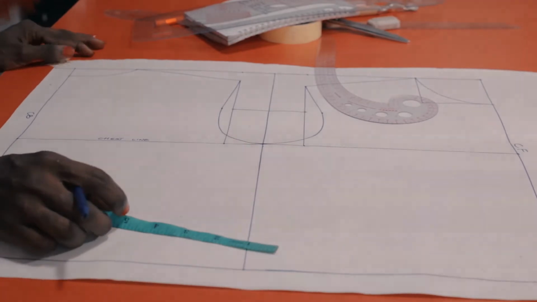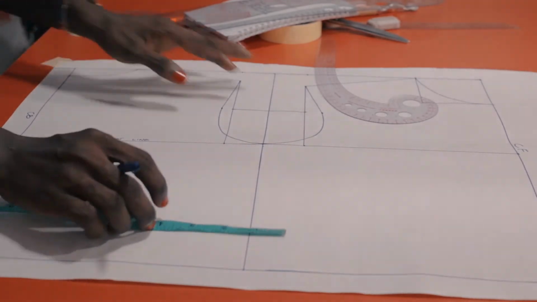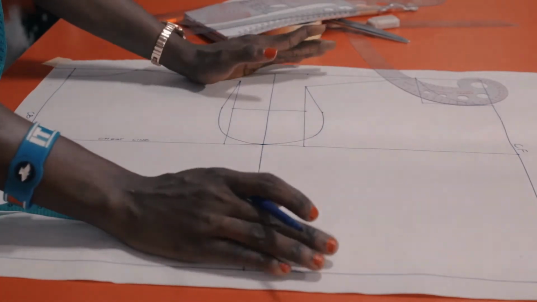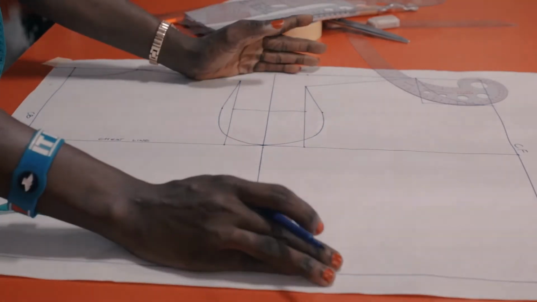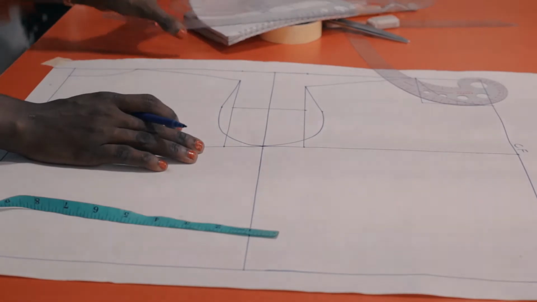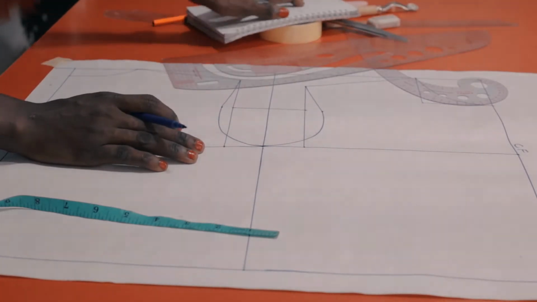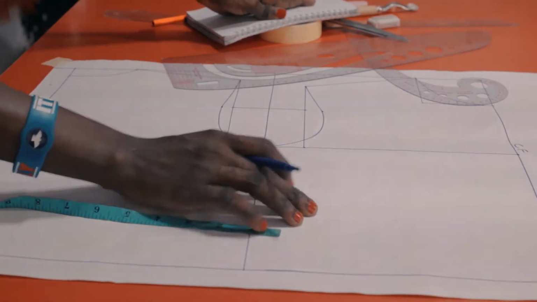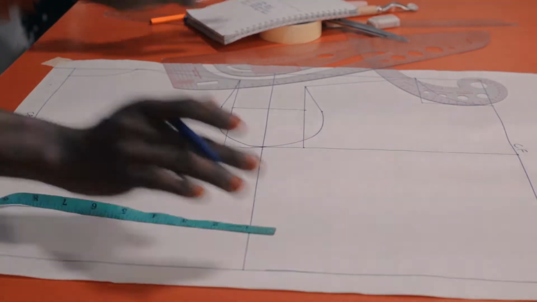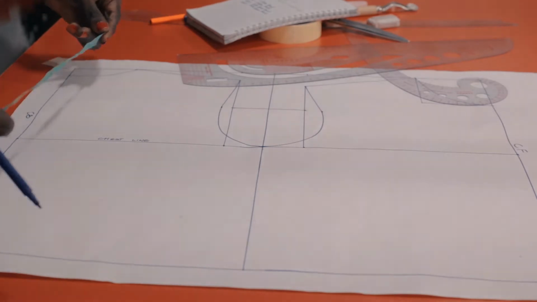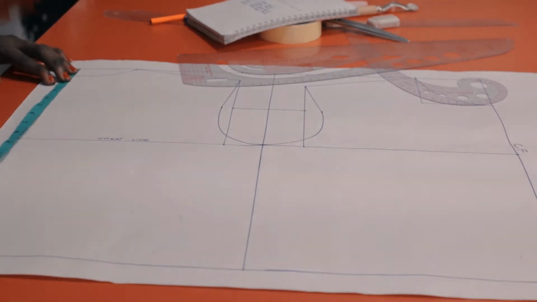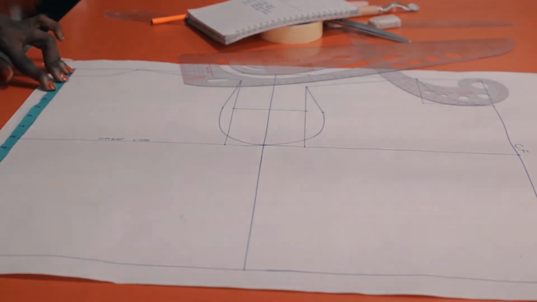Now the next thing I'm going to do is to measure. Already, this is the length of our blouse, which is 16 inches. But like I said, we need the back waist length. My back waist length here is 14 inches, which is shorter than the front measurement. So I'm going to be marking 14 inches on the back. You'll be wondering, why is it shorter? Of course, it has to be like that if you want to eliminate back puffs.